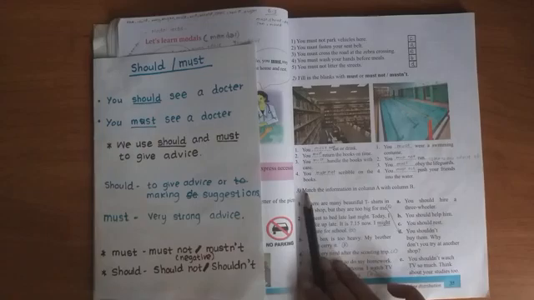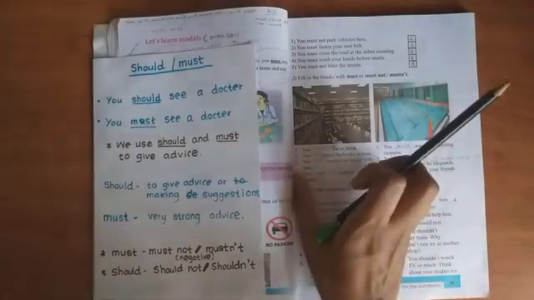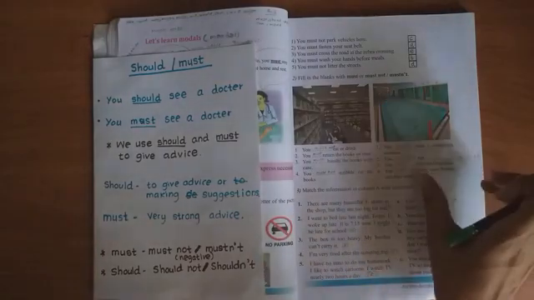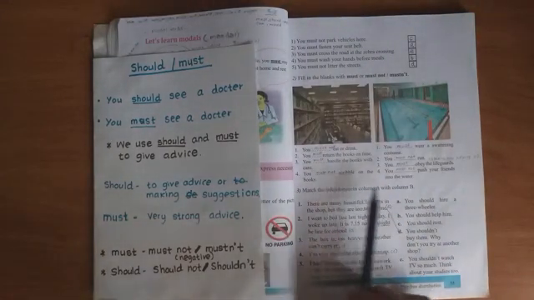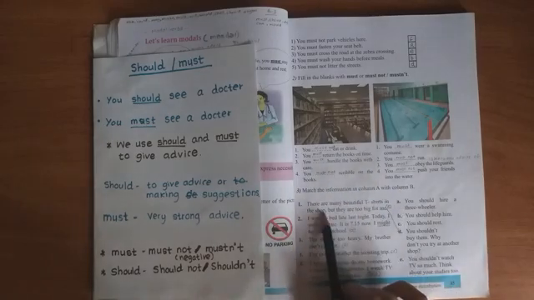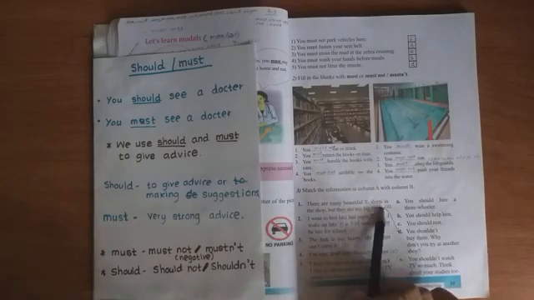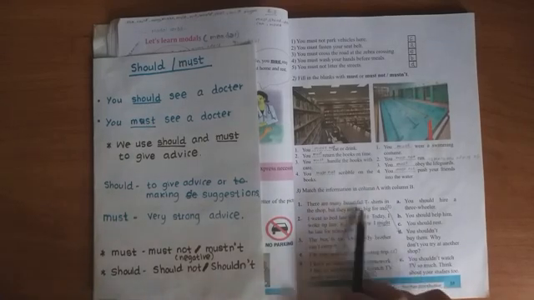Right. Third one, match the information in column A with column B. So you can write these situations and these situations and you have to match them. First, I'll read out this information. There are many beautiful t-shirts in the shop, but they are too big for me. So, what is the advice that you are going to give to this person?